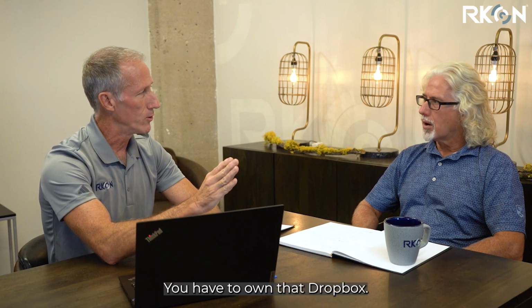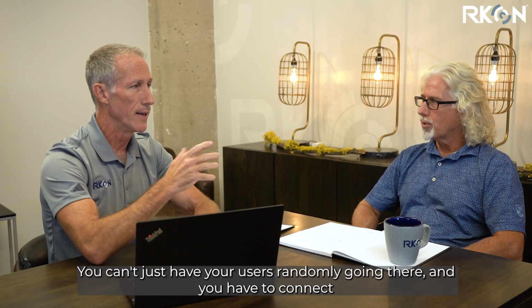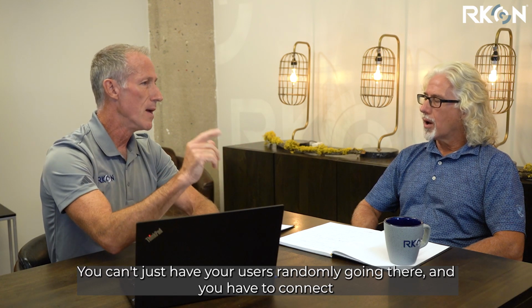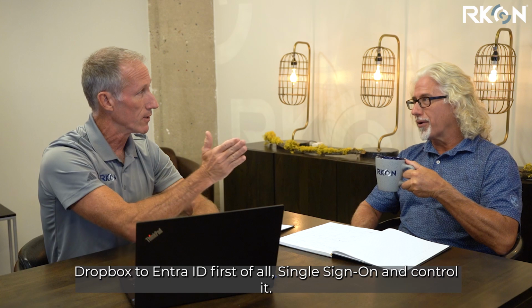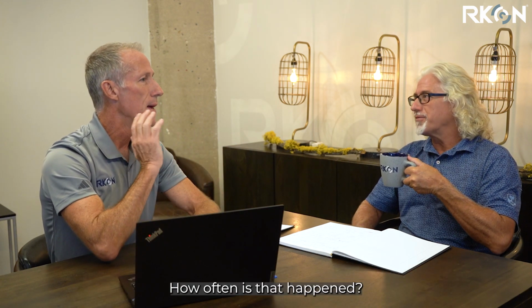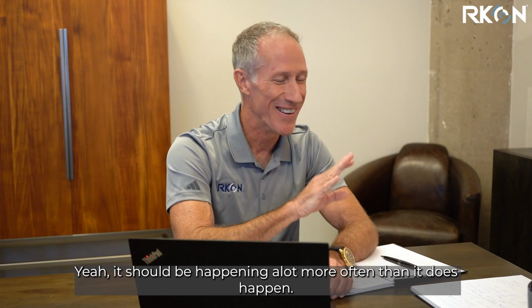You have to own that Dropbox, first of all. You have to own your instance and be an administrator. You can't just have your users randomly going there. And you have to connect Dropbox to Entra ID, first of all. You have to know about it and control it. And how often does that happen? Yeah, it should be happening a lot more often than it does.